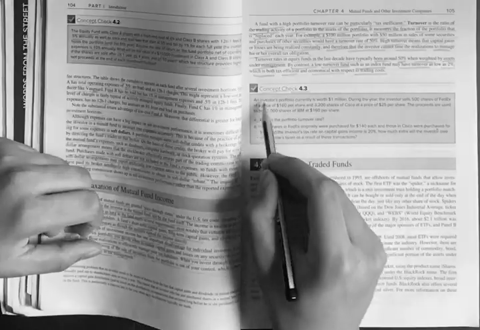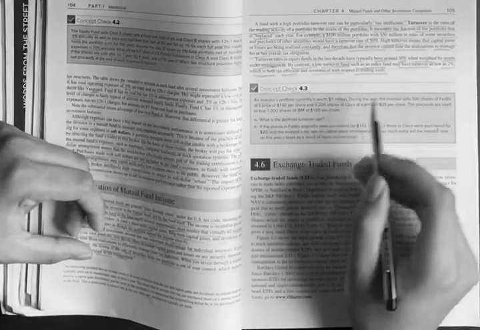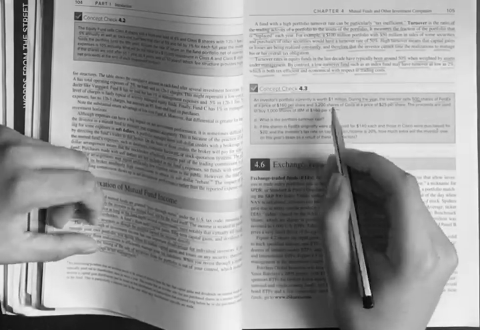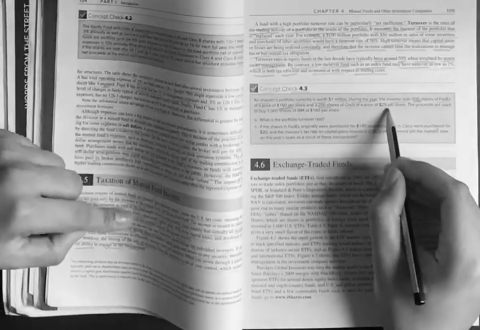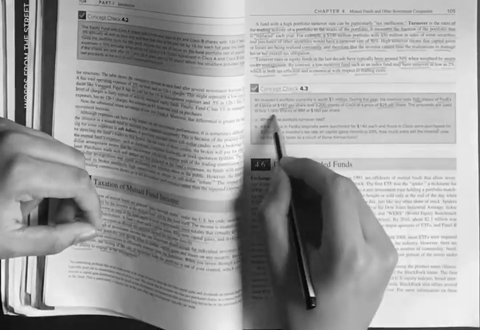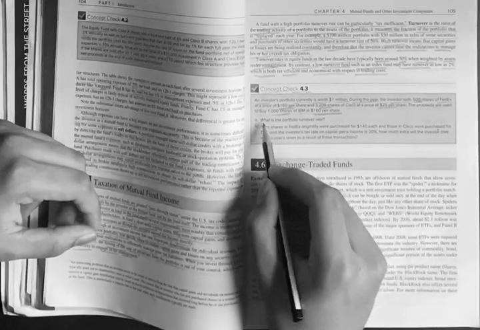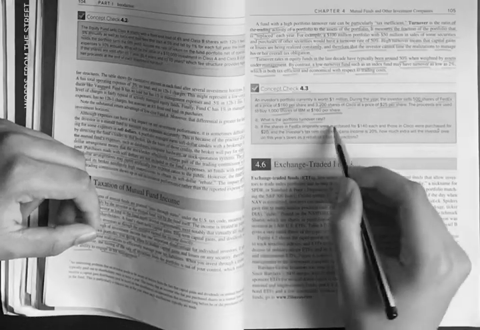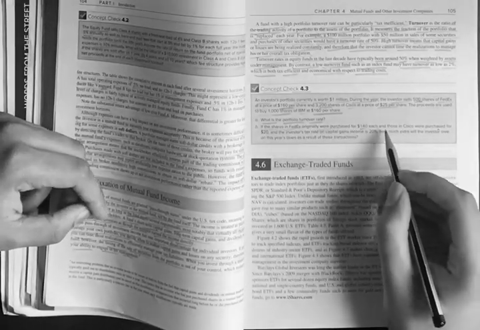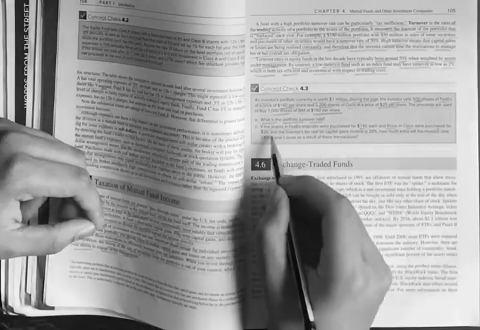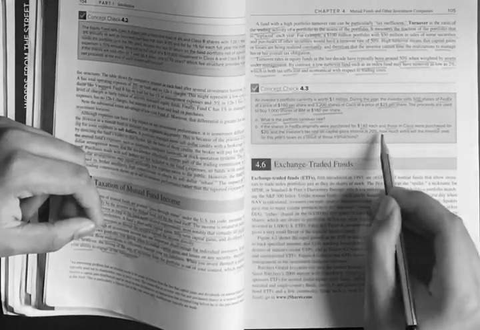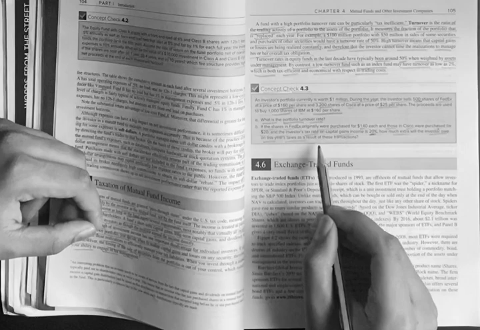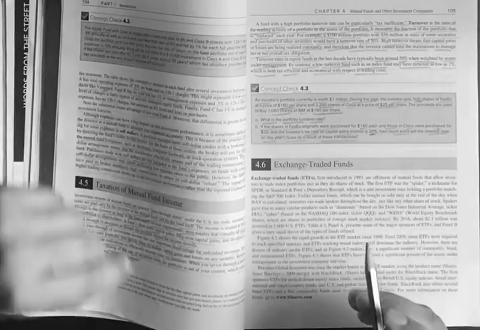Concept check 4.3. An investor's portfolio currently is worth $1 million. During the year, the investor sells 500 shares of FedEx at a price of $160 per share and 3,200 shares of Cisco at a price of $25 per share. The proceeds are used to buy 1,000 shares of IBM at $160 per share. What is the portfolio turnover rate? Part B. If the shares in FedEx originally were purchased for $140 each, and those in Cisco were purchased for $20, and the investor's tax rate on capital gains income is 20%, how much extra will the investor owe on this year's taxes as a result of these transactions?